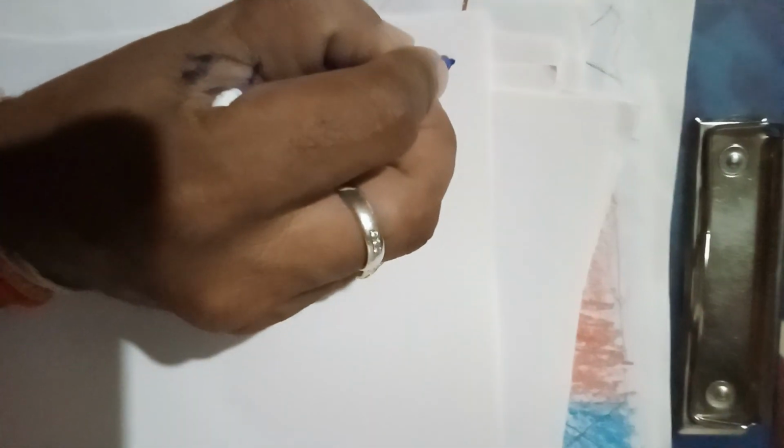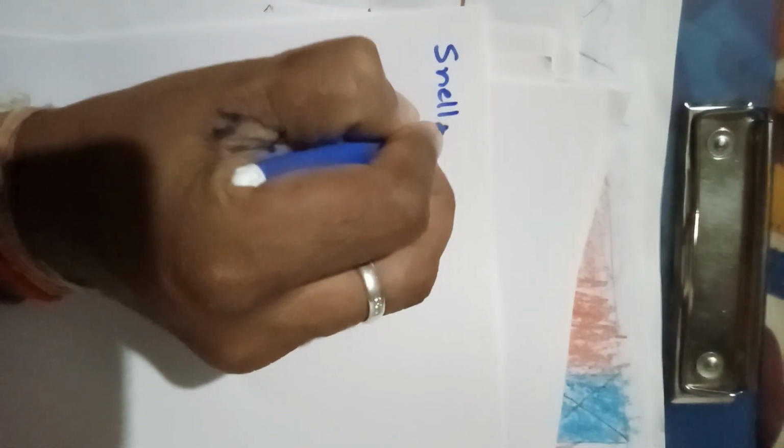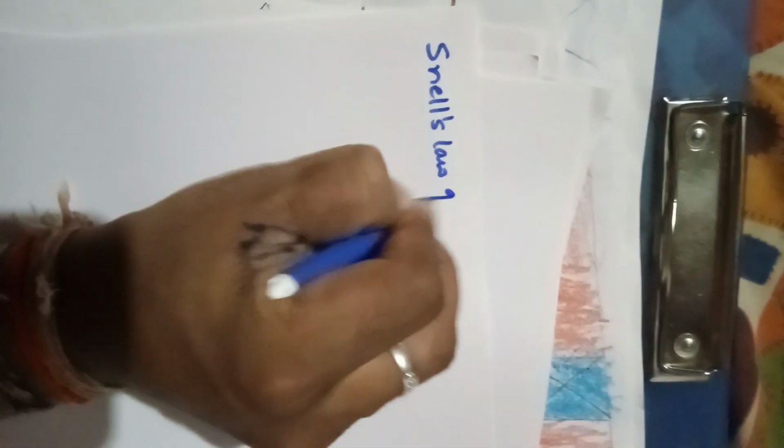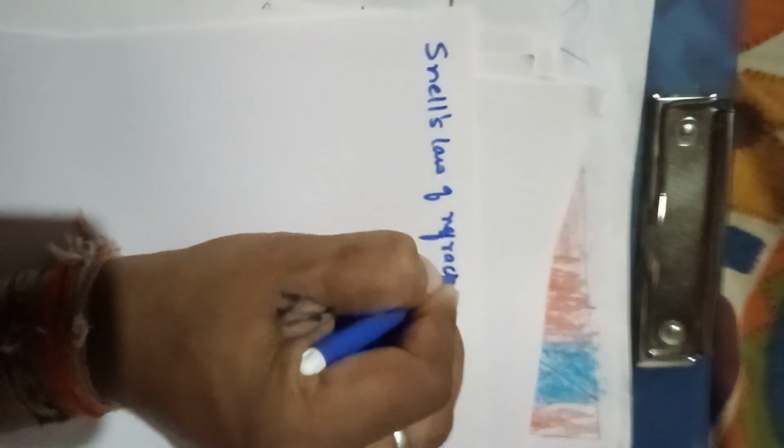We have already arranged the angles of refraction in the increasing order in the three media by using one method. Now we shall use another method, and that method we can use is Snell's law of refraction. This is the second law of refraction.